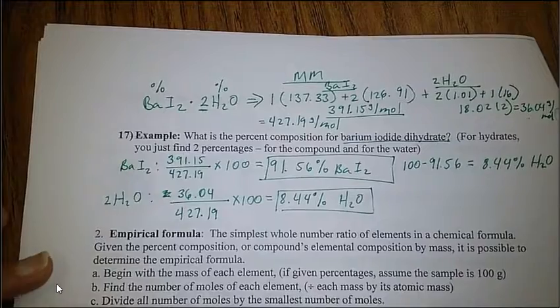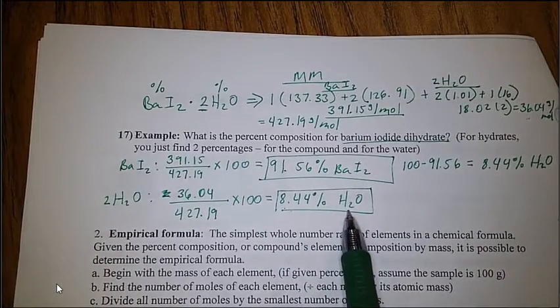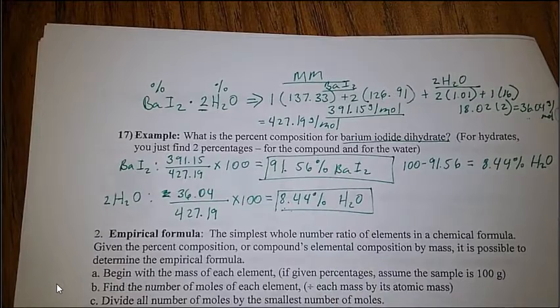So it does work out that in this sample, only 8.44% of it is water. The rest is barium iodide.